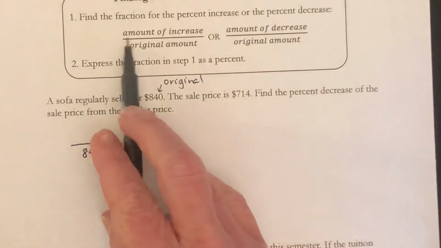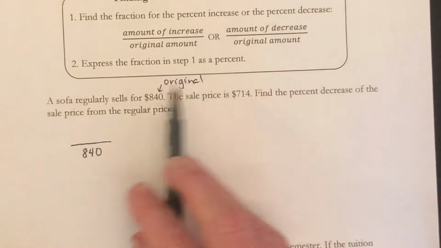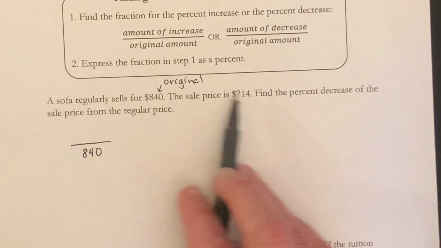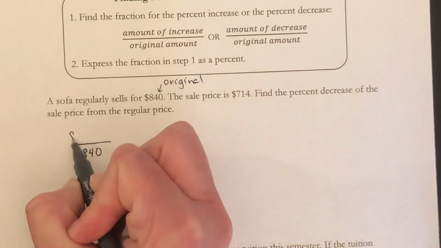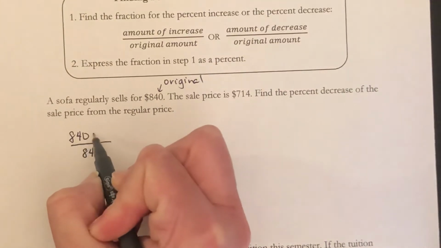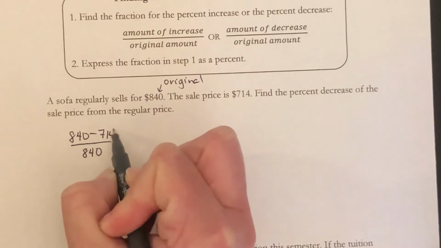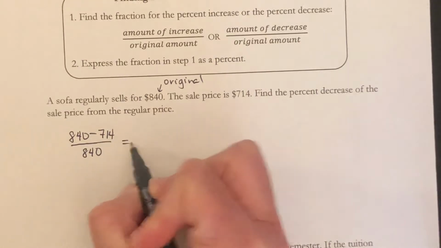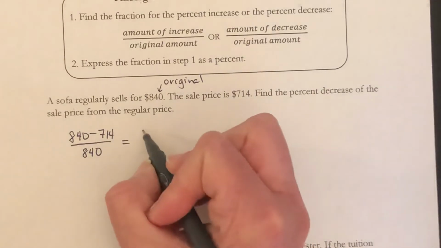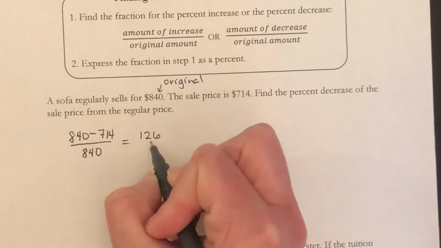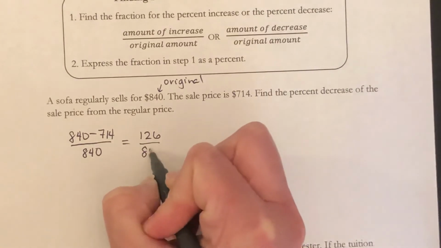Now, to find the amount of the increase or decrease, we simply subtract the smaller one from the larger one. So 840 minus 714. If you do that subtraction, you get 126 over 840.